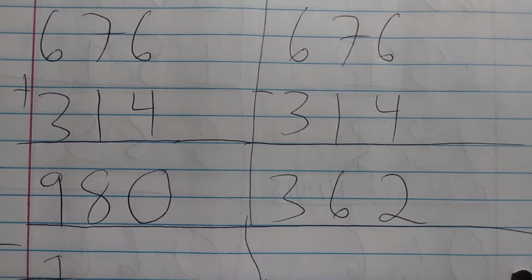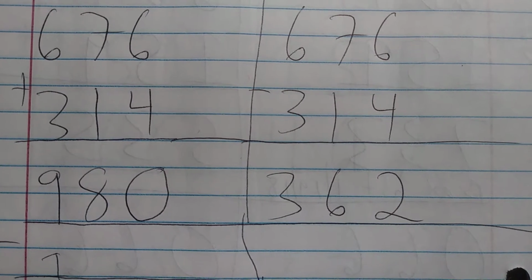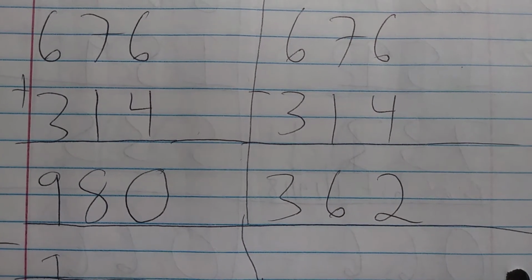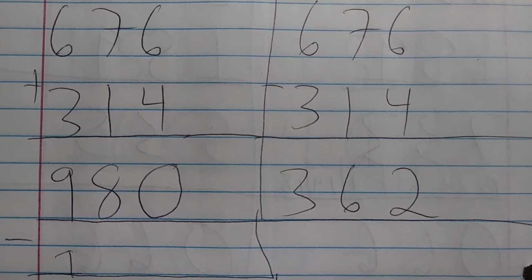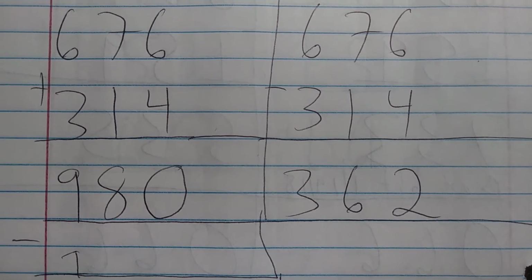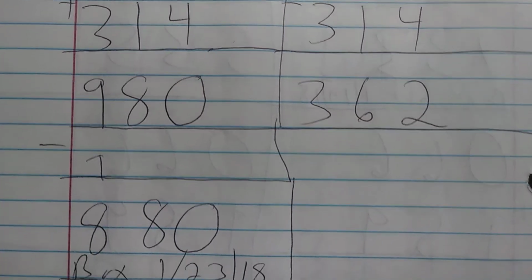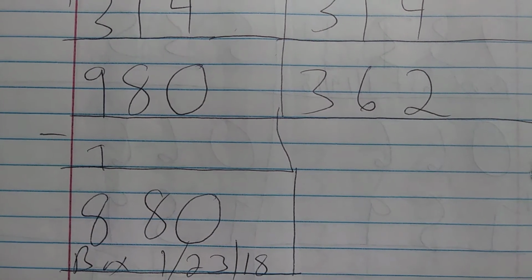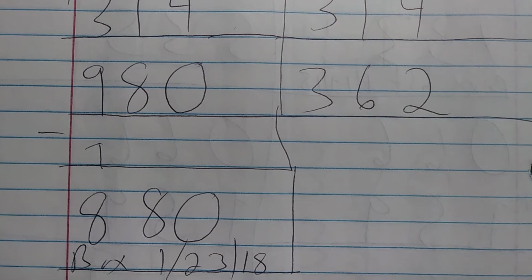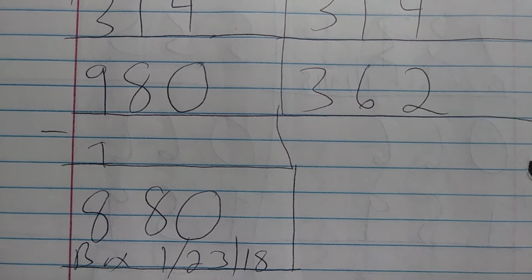6 minus 3 is 3. 7 minus 1 is 6. 6 minus 4 is 2, so 360 did not hit in the next 7 days. 980 also did not hit in the next 7 days, but you would just subtract off the 1, bring down the 80, and then 9 minus 1 is 8. So that was a box hit on January 23rd.